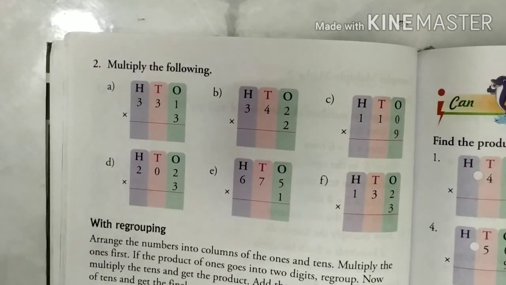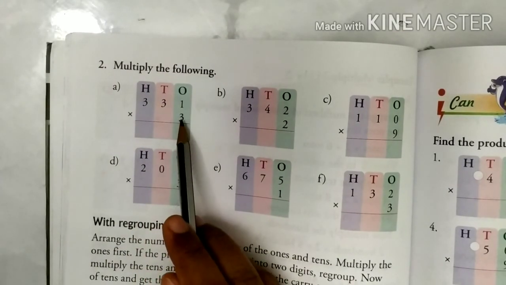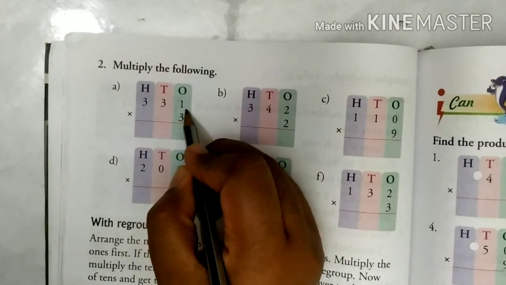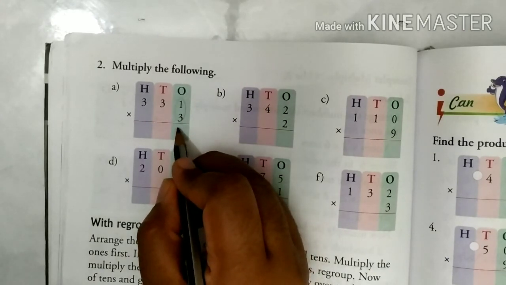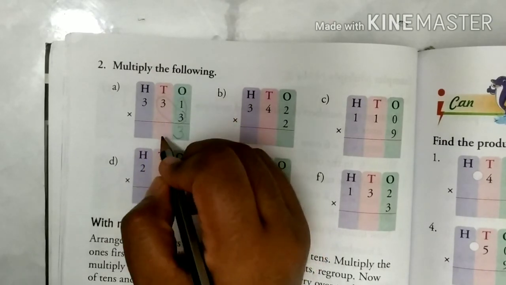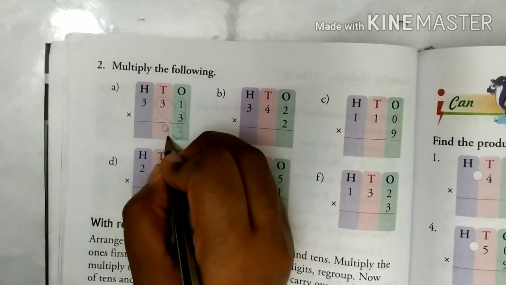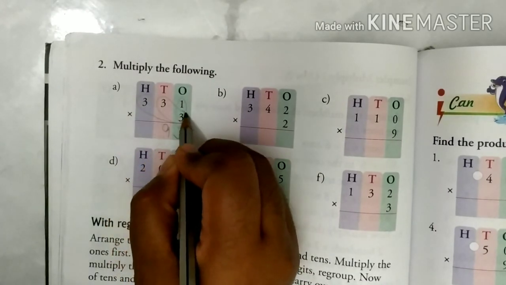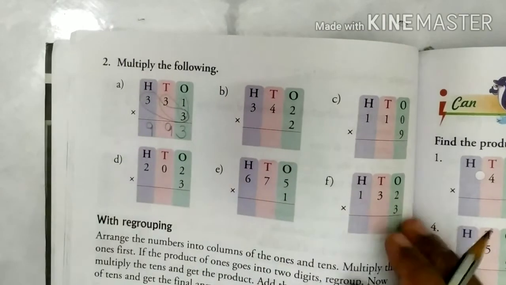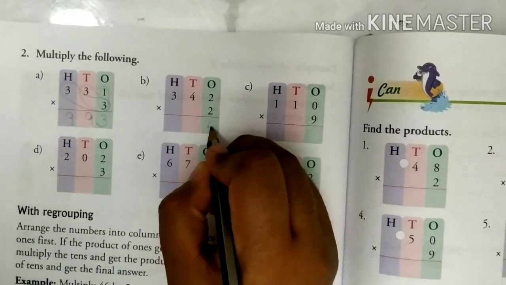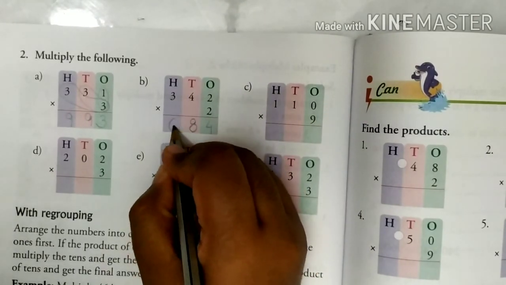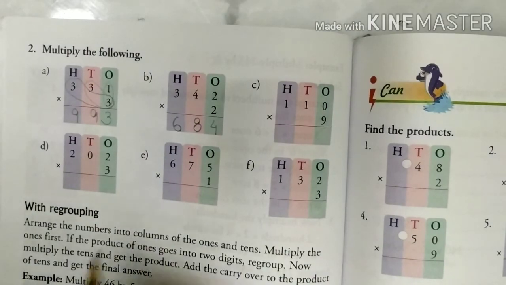In the next question, we have a 3-digit number multiplied to a single number. So over here, the steps will be the same. First, we'll multiply this and write it in the ones position. 3 ones are 3. Next, we'll multiply this and write it in the tens position. That is 3 3s are 9. And then next, we'll multiply this and write it in the hundreds position. 3 3s are 9. One more. 2 2s are 4. 4 2s are 8. And 3 2s are 6. So right now we have done this also.